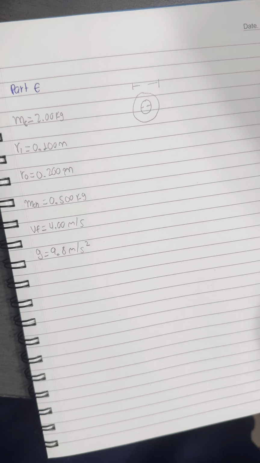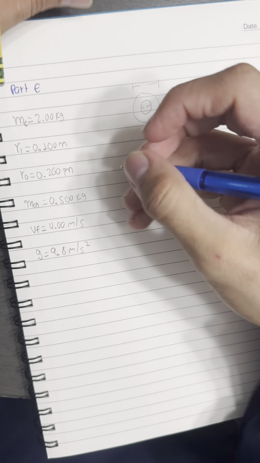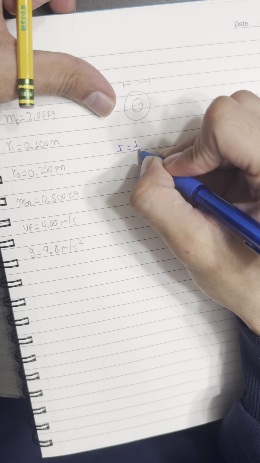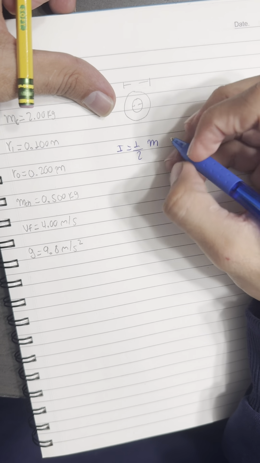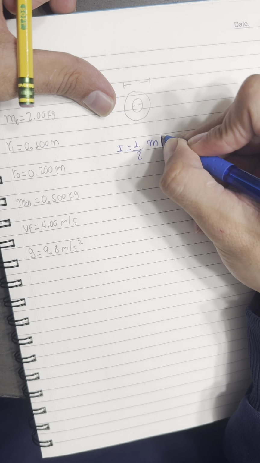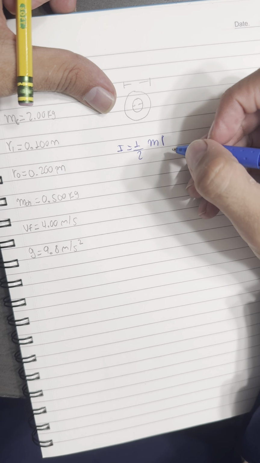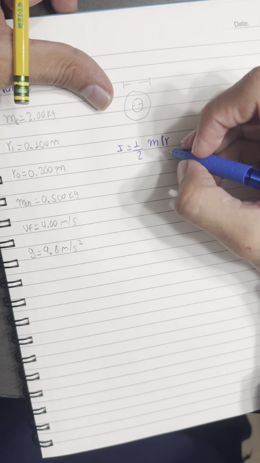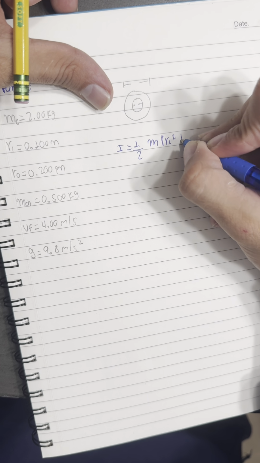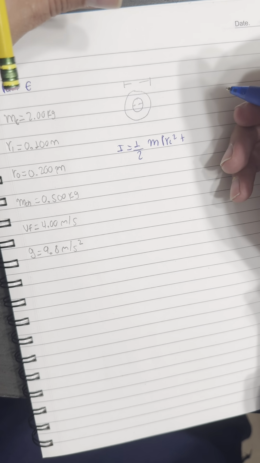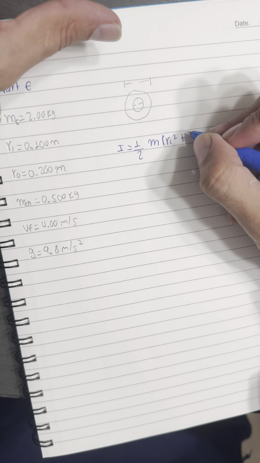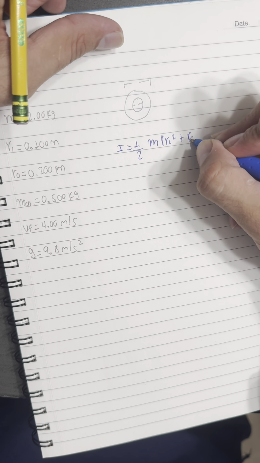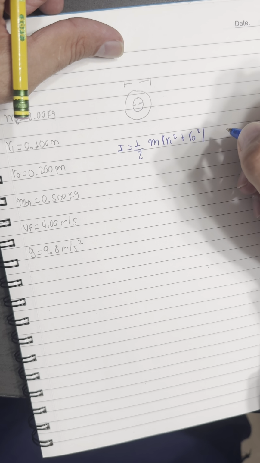The formulas that we are going to use: we have inertia equals 1.5 times mass times the inner radius to the power of 2 plus, I mean, it's not a difference, sorry about that, plus the outer radius to the power of 2.